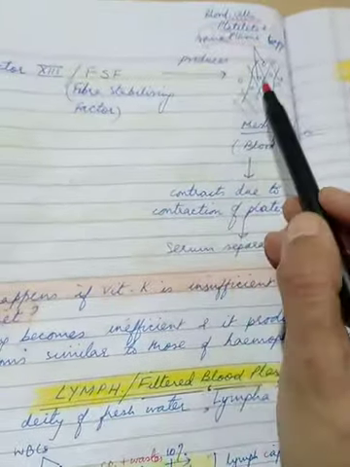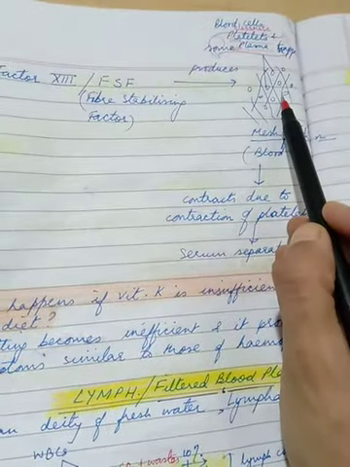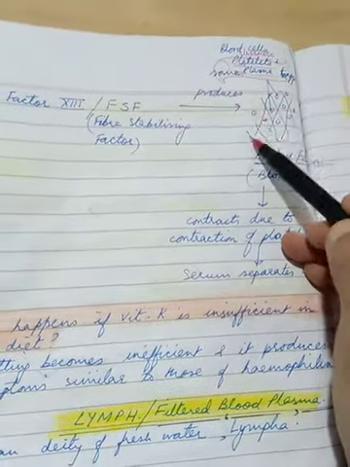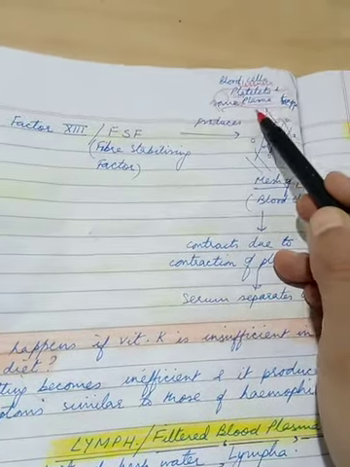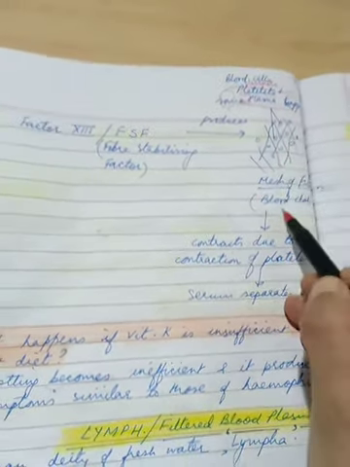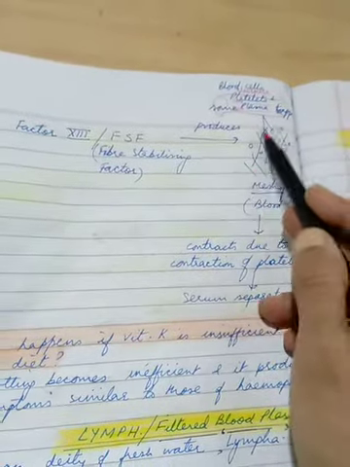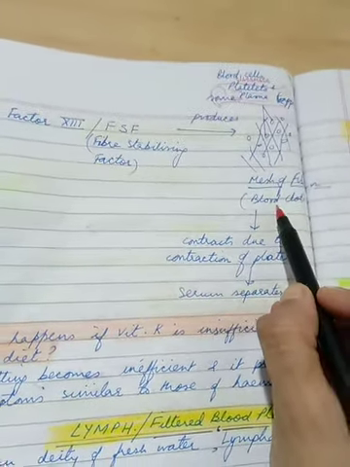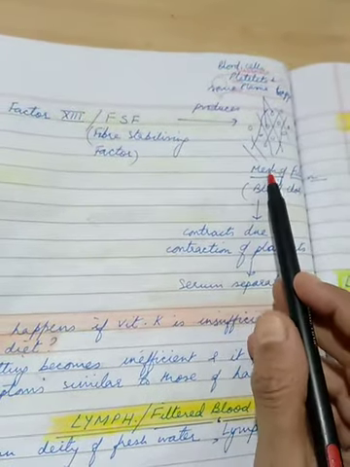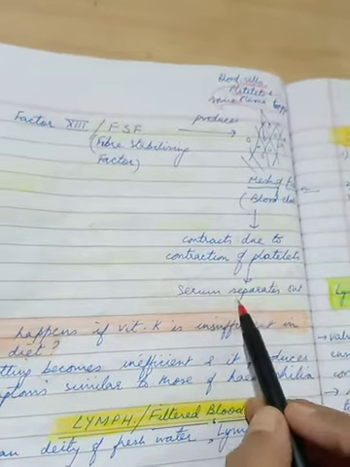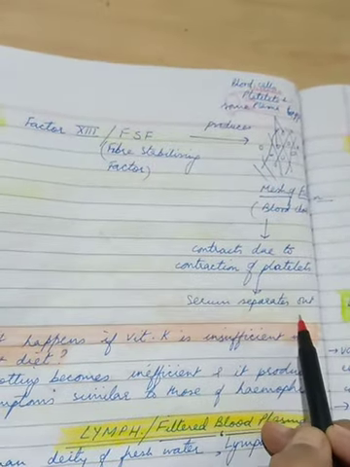And they produce a meshwork or a network of protein fibrin. This will entrap the various blood cells, platelets, and trap some plasma. Alright, that's trapped in between, and all together this is going to be known as the blood clot. Now the blood clot starts contracting due to contraction of the platelets, and the serum separates out. So that completes the entire process of clotting children.